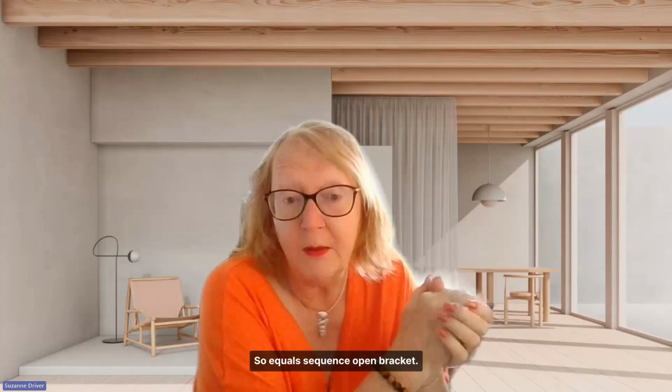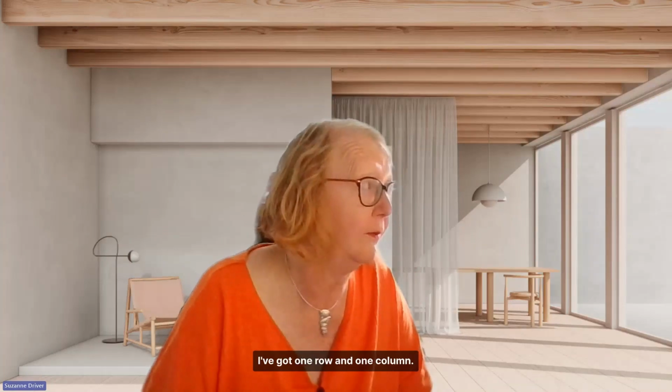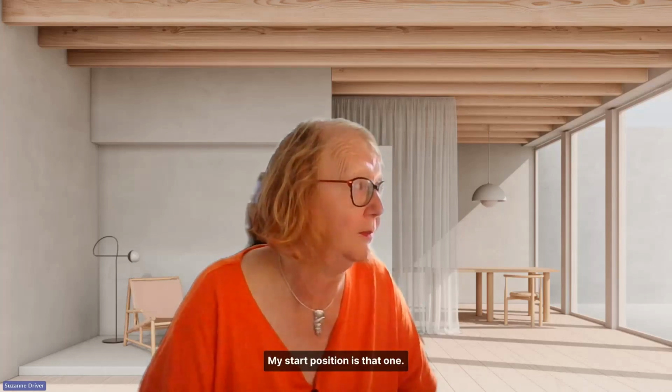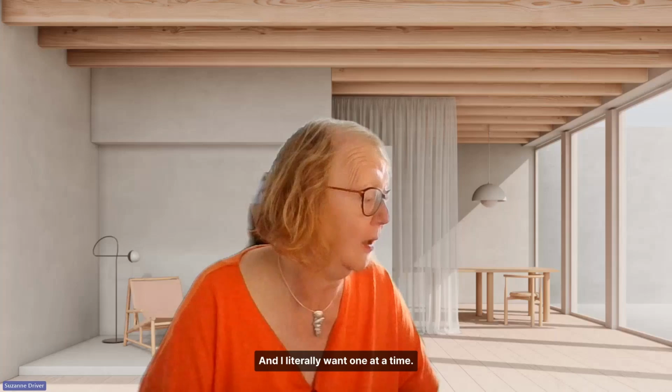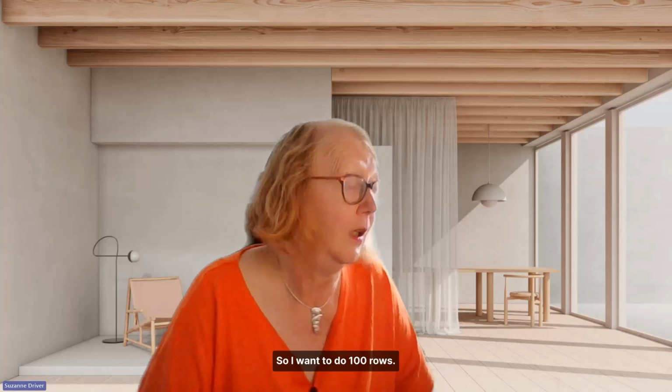How many rows do I want? I've got one column. My start position is that one. And I literally want one at a time. So I want to do 100 rows. Okay.